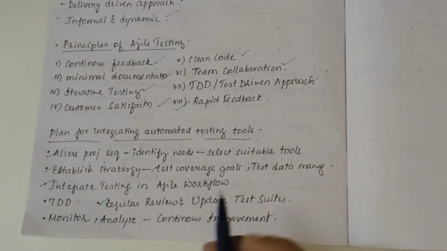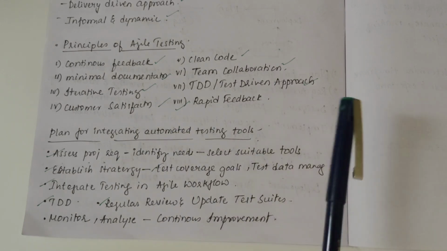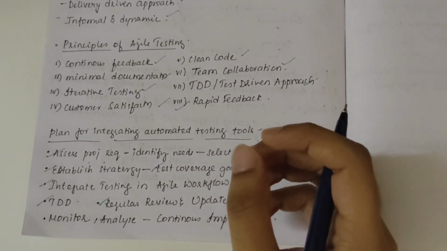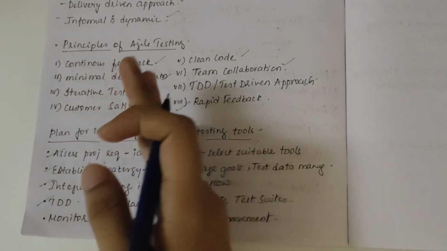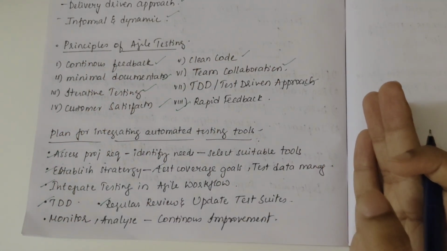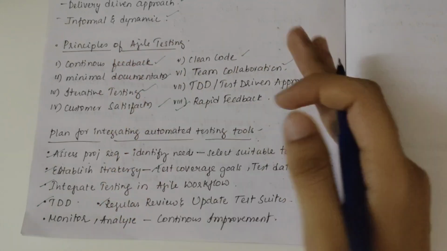Then we have TDD. TDD is test driven development. As and when the development is happening, we should make sure that automated testing is performed upon it. It is like if a project has to be developed, then it should be understood that after development, testing also should happen.